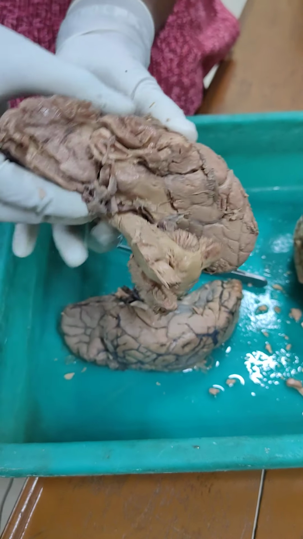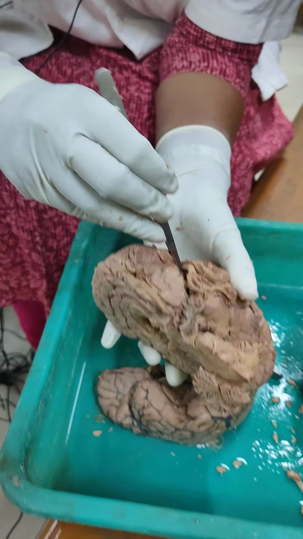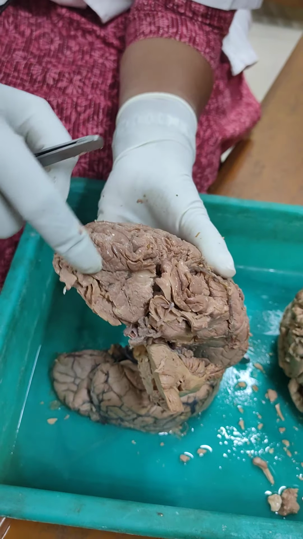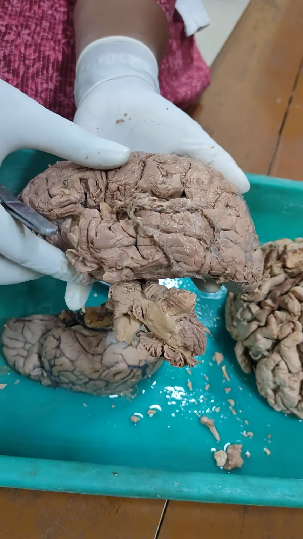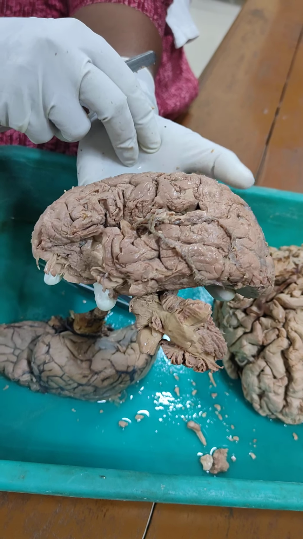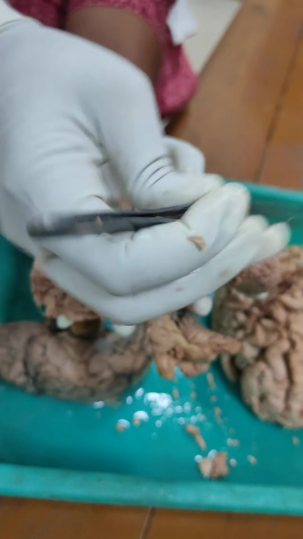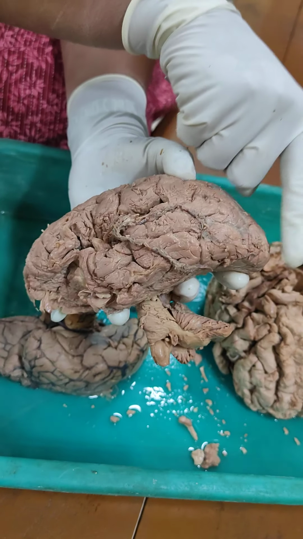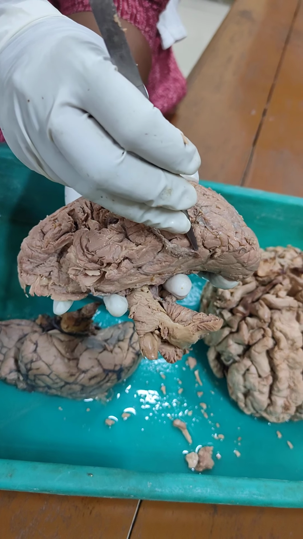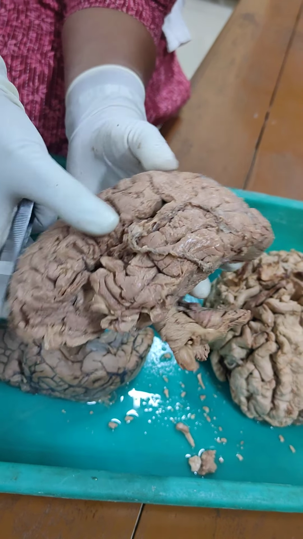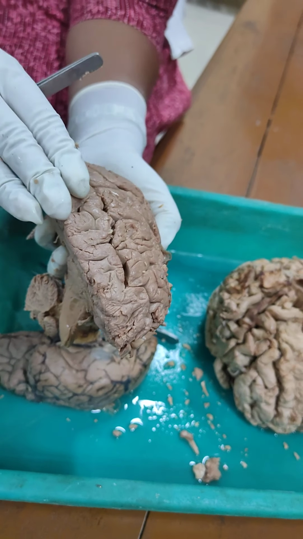inferolateral border. Now, this inferolateral border, in front of the stem of the lateral sulcus, is known as the superciliary border. Another characteristic of this inferolateral border is that, about 5 centimeters in front of the occipital pole, there is a notch, known as the preoccipital notch. So, this was regarding the basic characteristics.